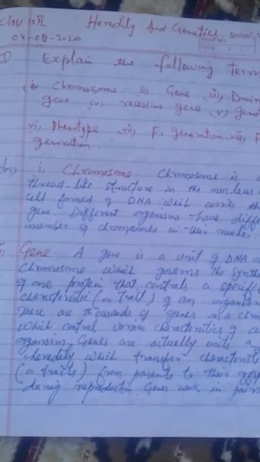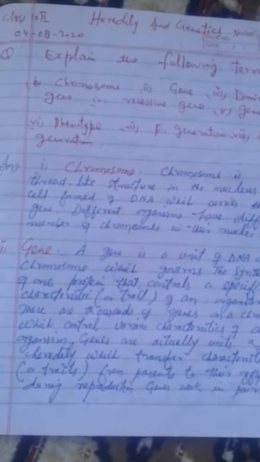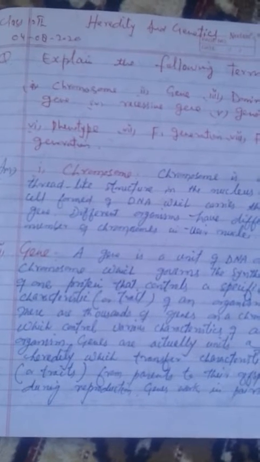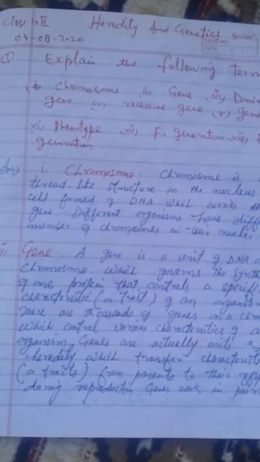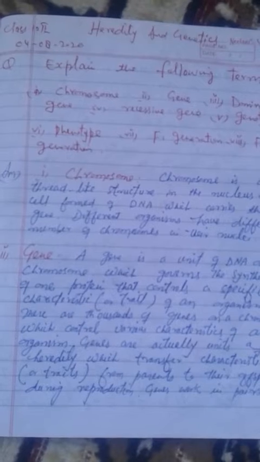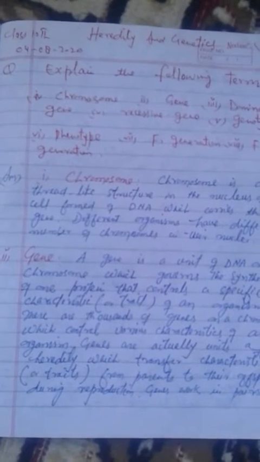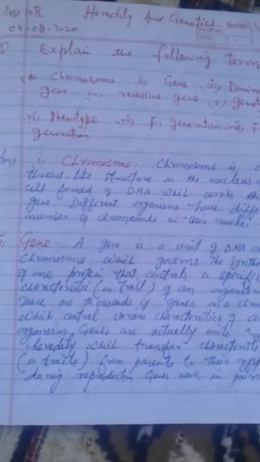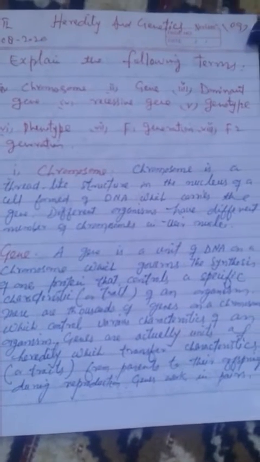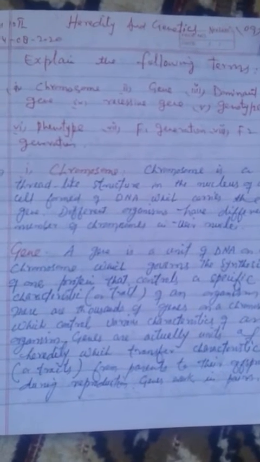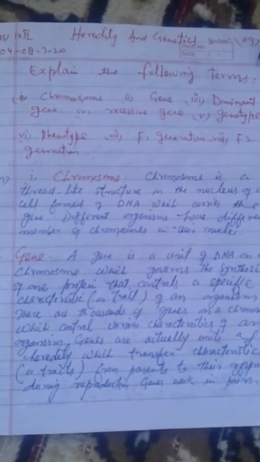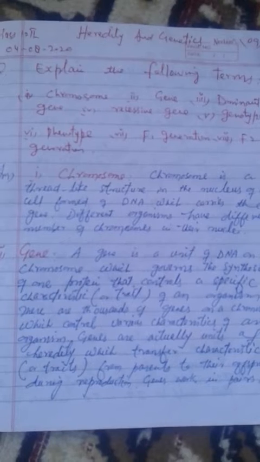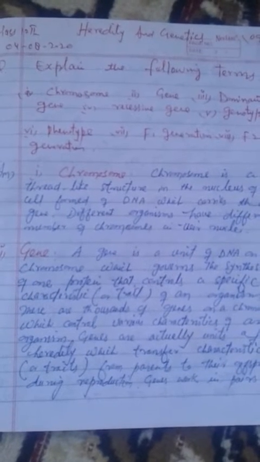A gene is a unit of DNA on a chromosome which governs the synthesis of one protein that controls a specific characteristic or trait of an organism. There are thousands of genes on a chromosome which control various characteristics of an organism. Genes are actually units of heredity which transfer characteristics or traits from parents to their offspring during reproduction. Genes work in pairs.